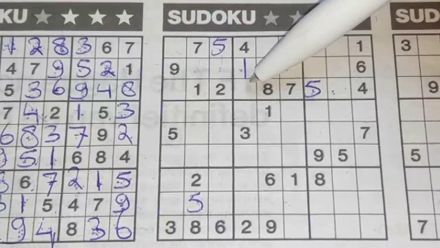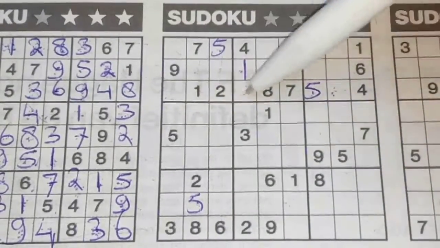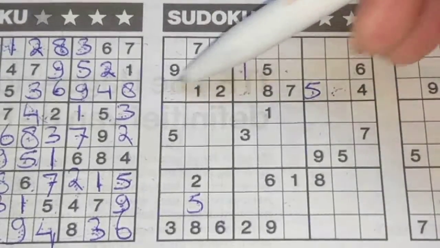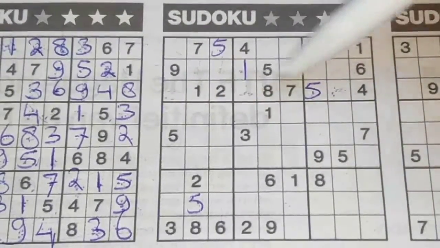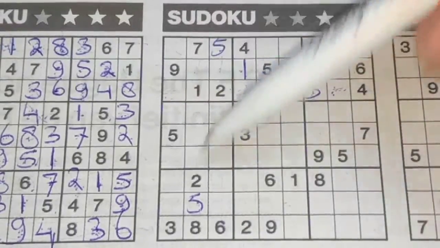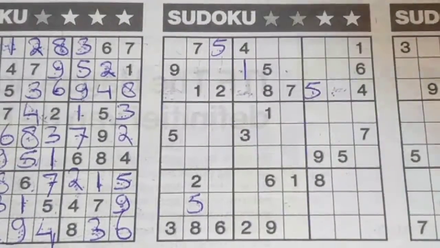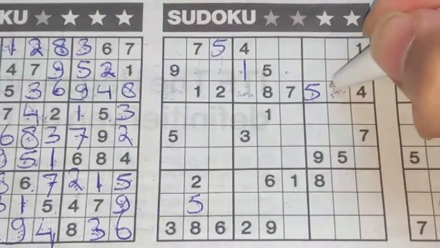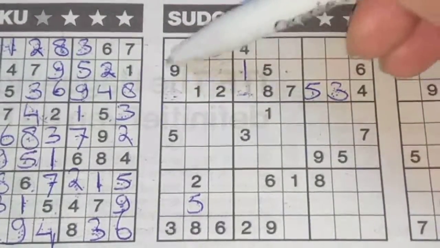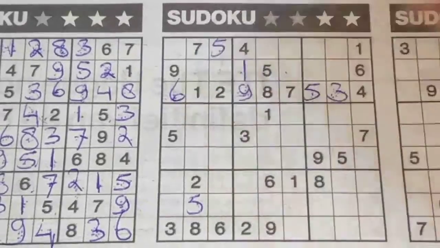3? Yes, these 3 boxes, the empty boxes of the third row, the missing numbers are the 3, the 6, and the 9. 3, 6, 9. We see here the 3, no 3 there. Here 3, no 3 there. Only place for the 3 should be there. The 6 and the 9 are left. We have a 9 here, no 9 there. 9 should be here, and the 6 goes there.